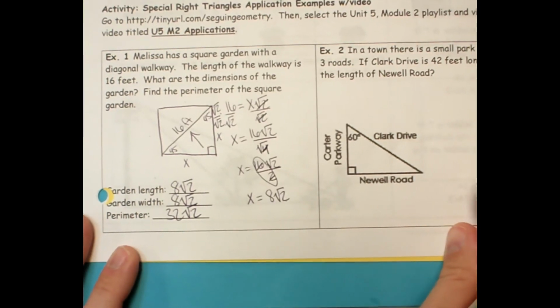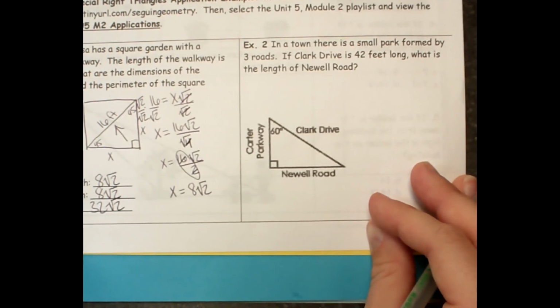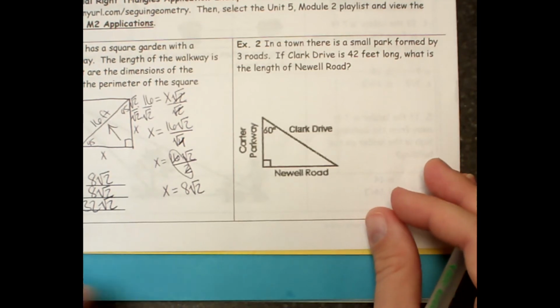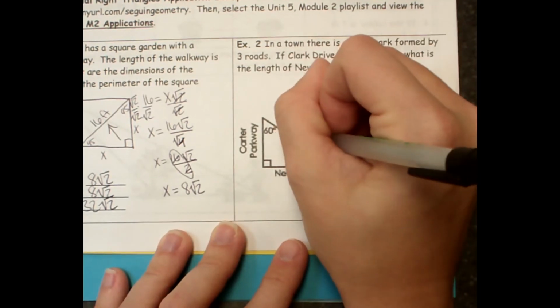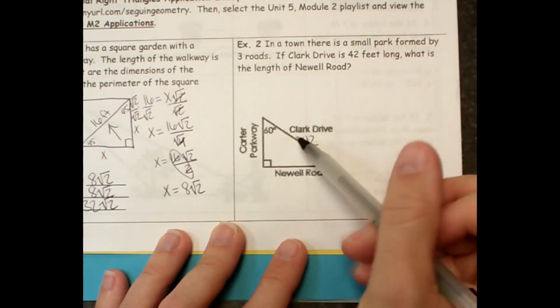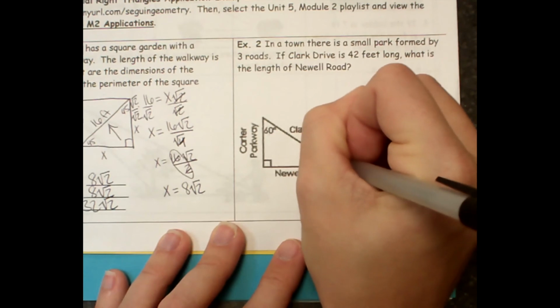Draw a picture always. Example 2. In a town, there is a small park formed by 3 roads. If Clark Drive is 42 feet long, so labeled Clark Drive, 42 feet long, what's the length of Newell Road? Well, they labeled this angle as 60. So that means that this angle is 30.